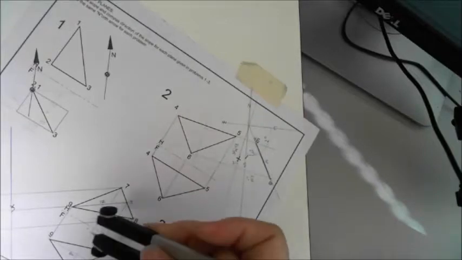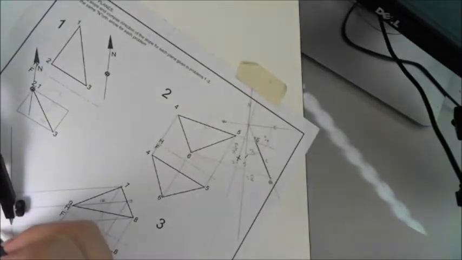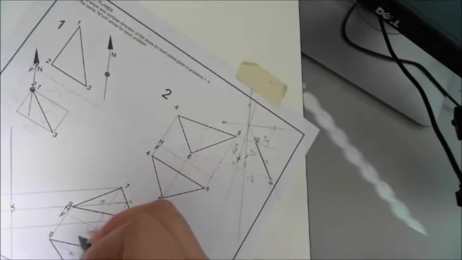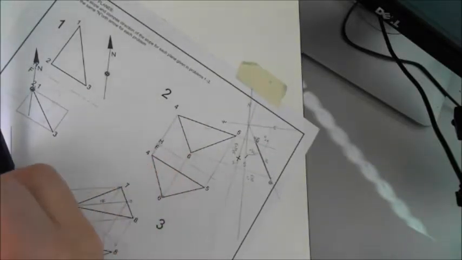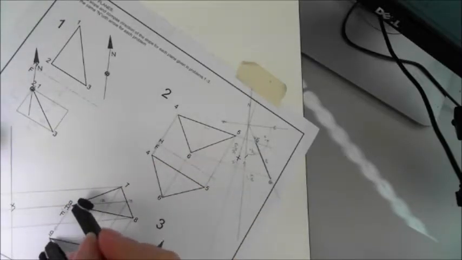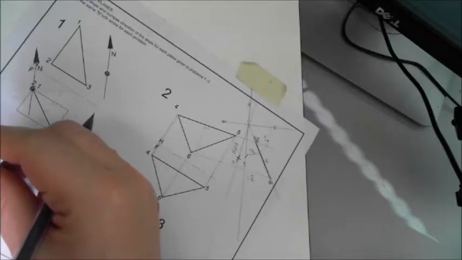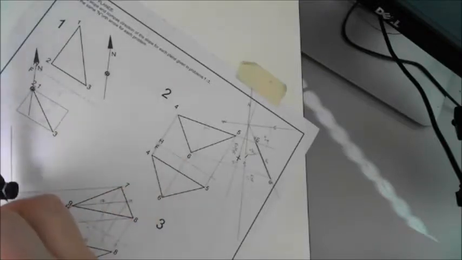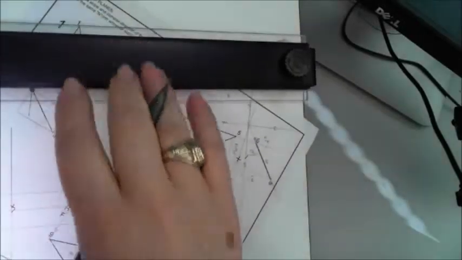So 8. That helps you in your ABC. 7. 9. And our straight edge to connect the dots essentially.